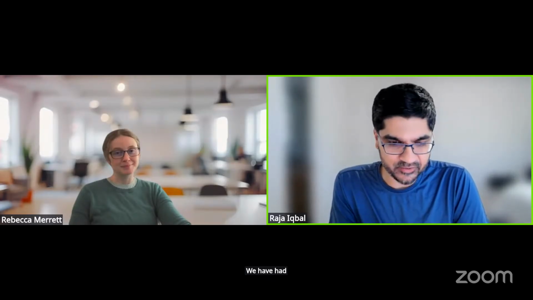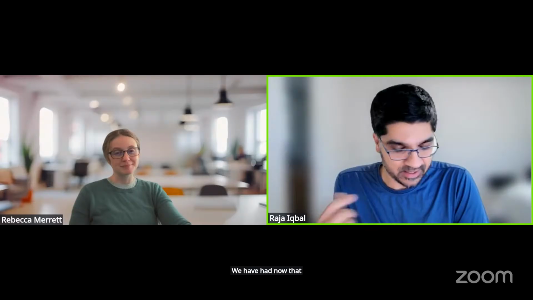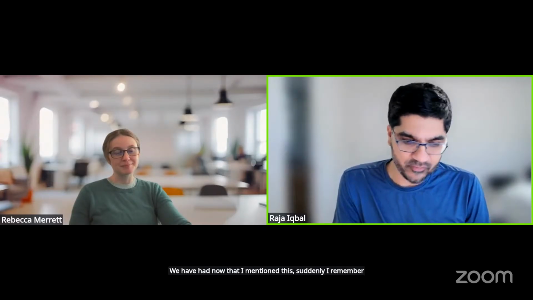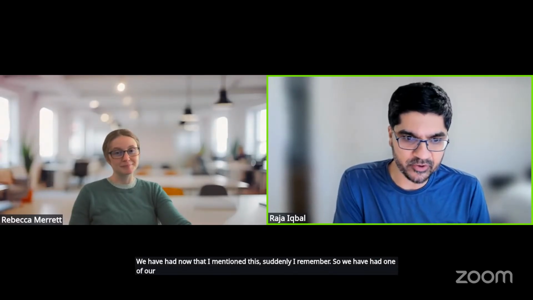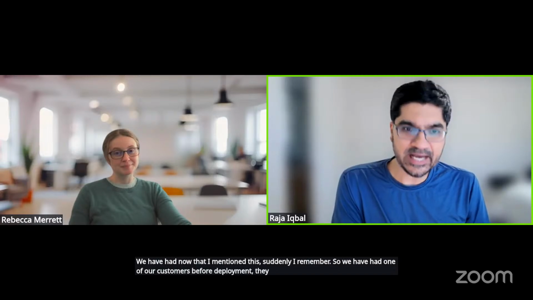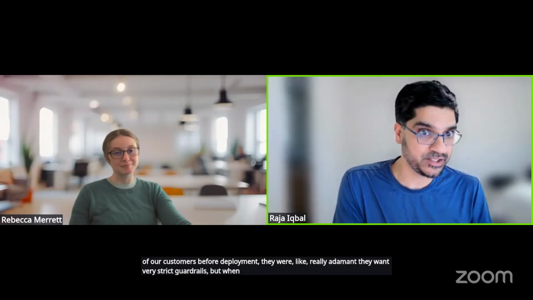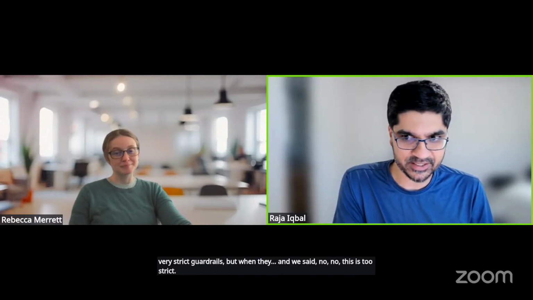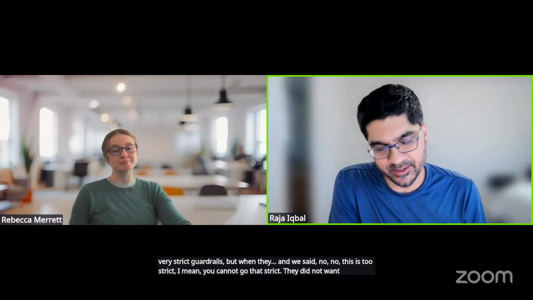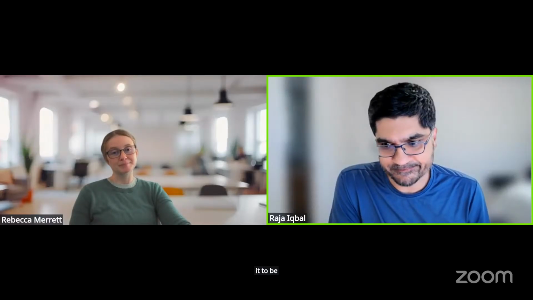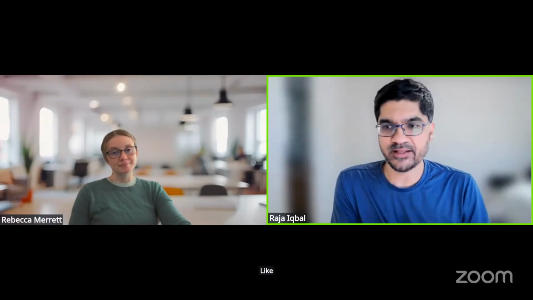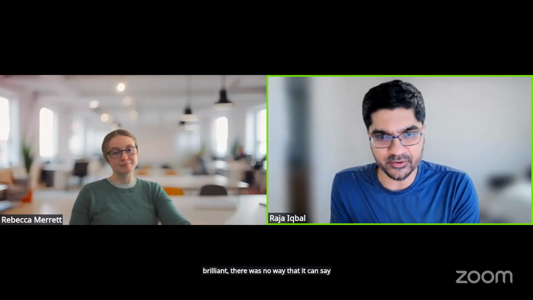Now that I've mentioned this, suddenly I remember. We have had one of our customers before deployment who were really adamant. They wanted very strict guardrails, and we said, no, no, this is too strict. You cannot go that strict. They did not want any way that it could say anything bad or do anything bad.